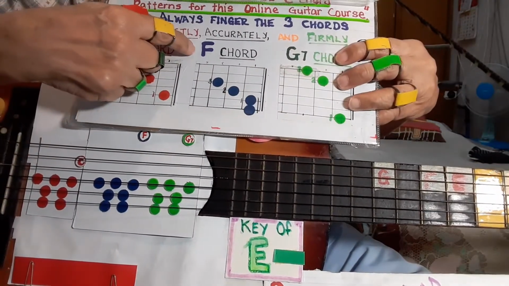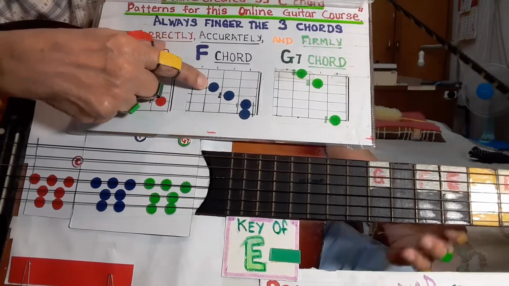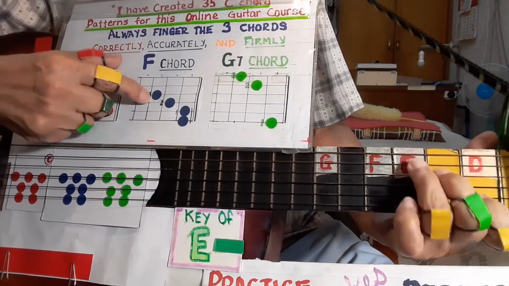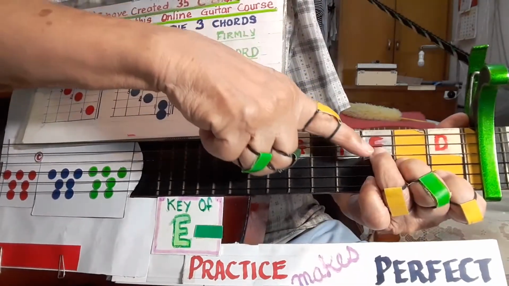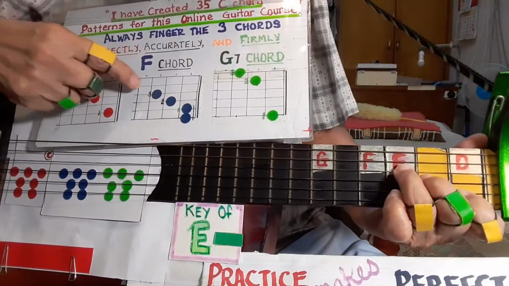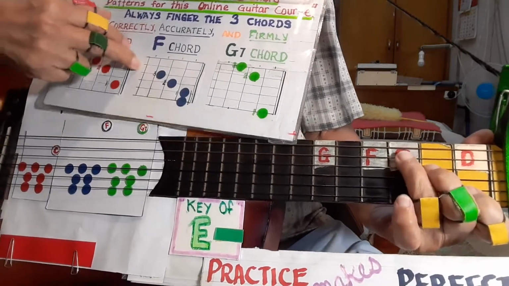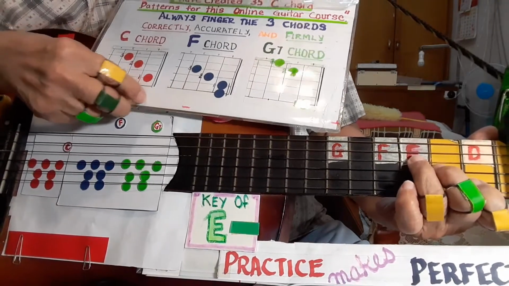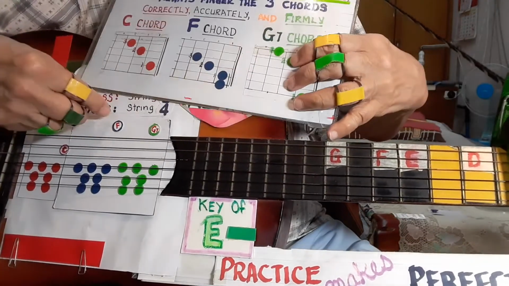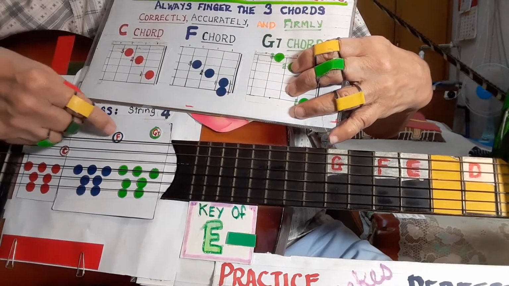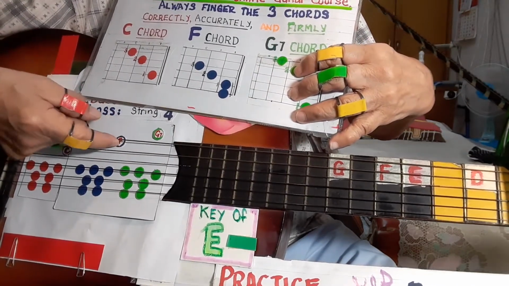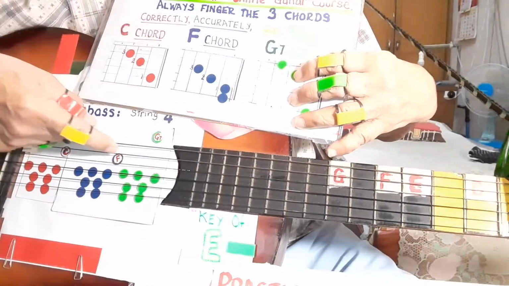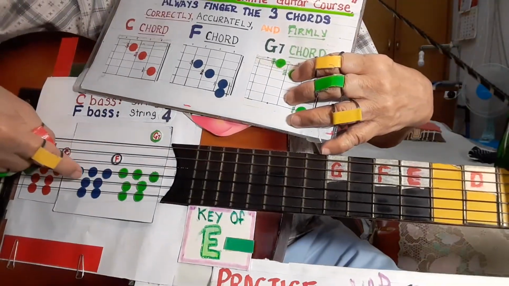This is the F chord. See, the F chord is on the 4th string. So I need to press the F chord like this, right? On the 4th string, you see the F chord I'm pressing on the 4th string. And then I play the pattern. But to play the bass, I got to play the bass first, so I'm going to put a bass here on the 4th string. So the bass will go to the 4th string. Then I formulated this pattern.